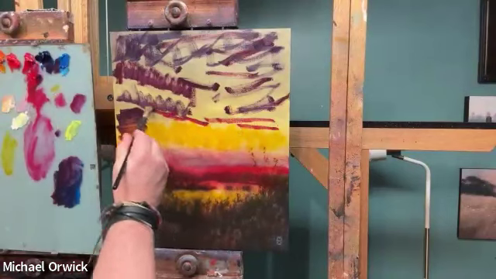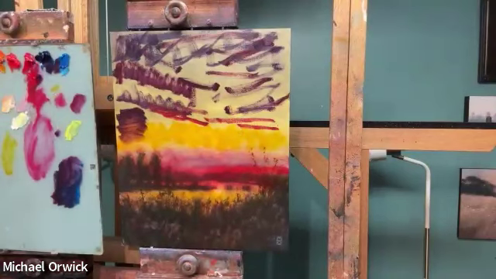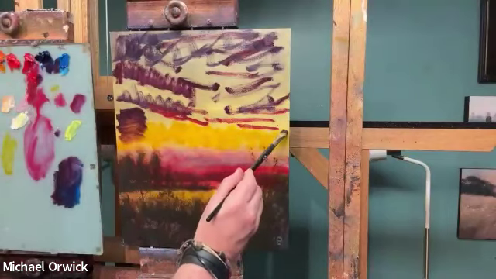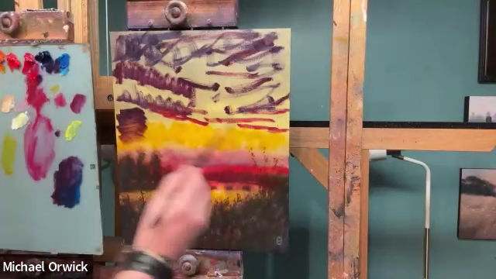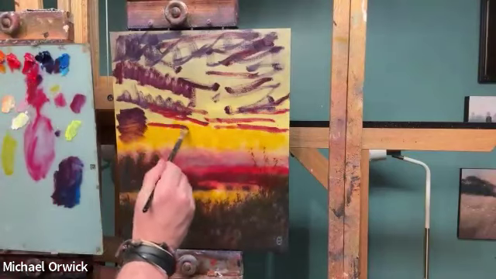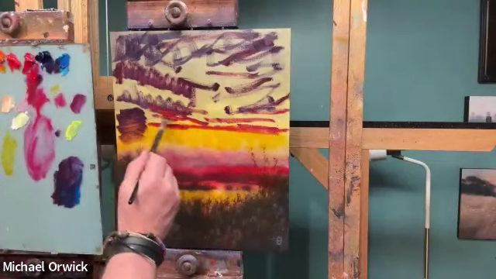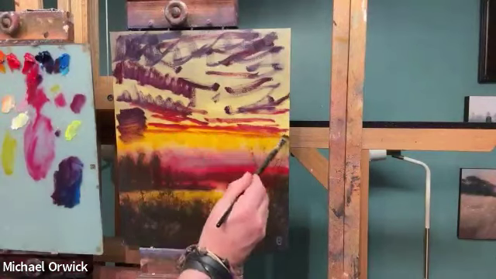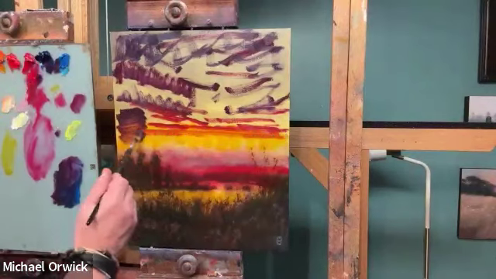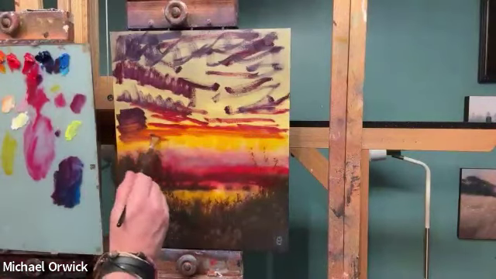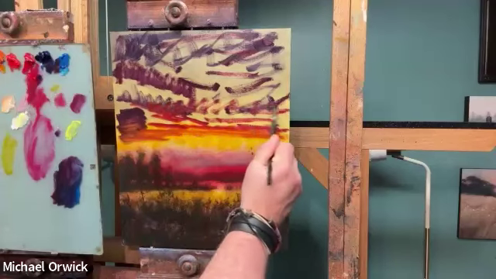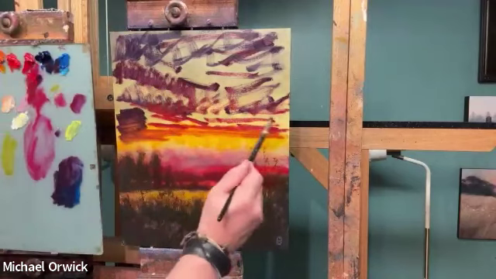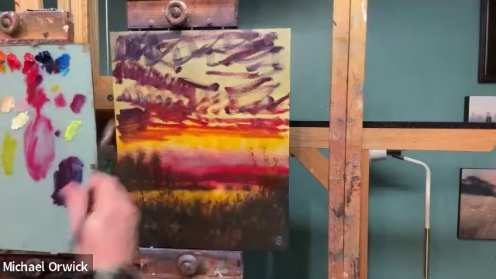I can find that in-between color, which is going to be more reddish. So my yellow, when it meets red, is going to become what? Orange. And just a beautiful golden color. And then where that red meets the purpley blue, it's going to create a nice transition. You guys already beginning to see it there?